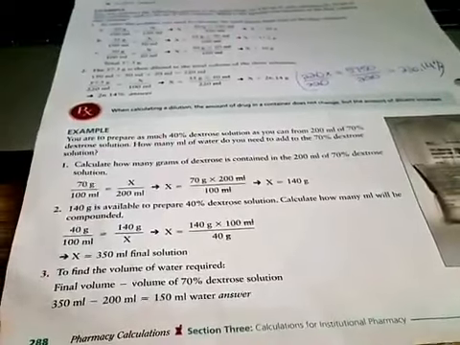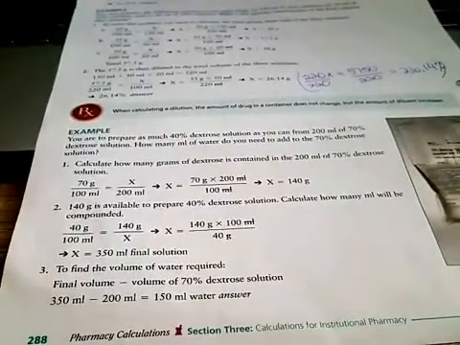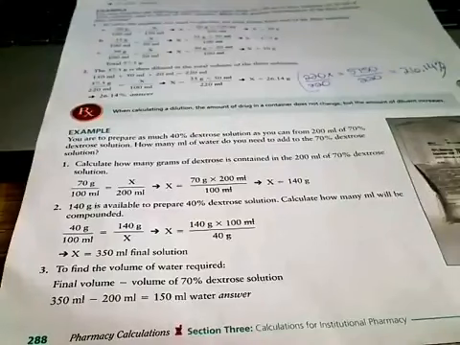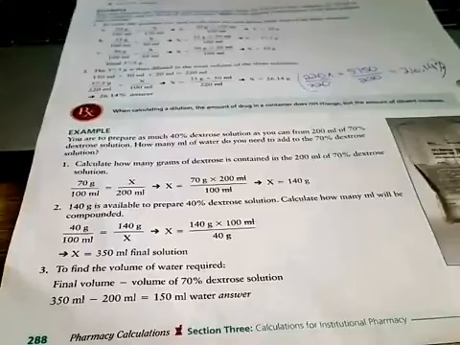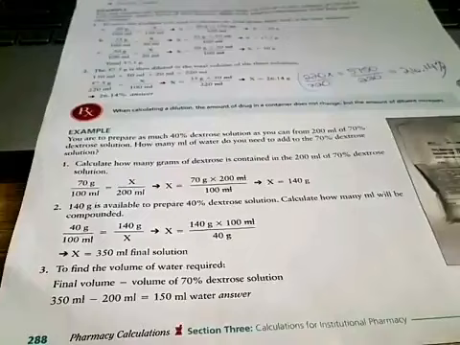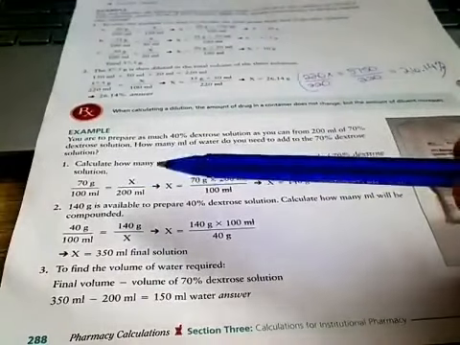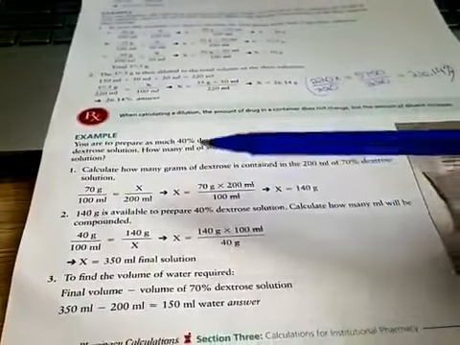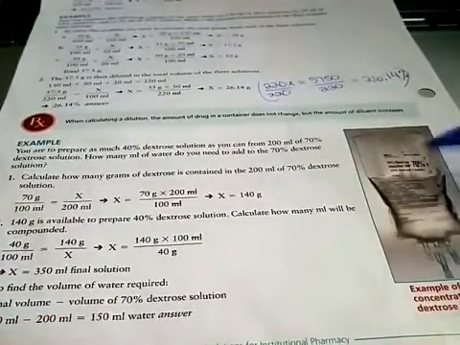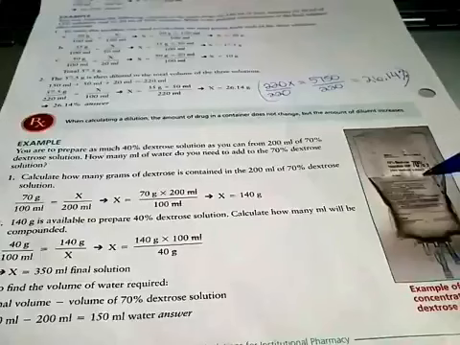Okay, then you want to figure out how many ml you need to add in order to make it 40%, right? So 140 grams is available, okay? In this baggie right here, there's 140 grams of drug, and currently it is 70%.